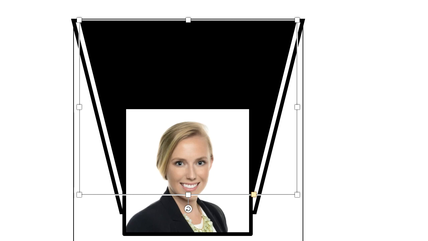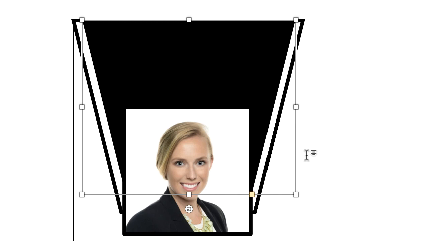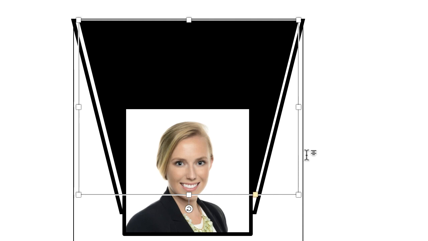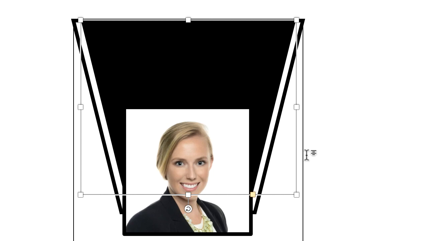So if you want to make this shape slightly more narrow, instead of using these arrows here that can be a little bit clunky, hit the Control key and the Shift key and press the left or right arrow. Left arrow makes it smaller, right arrow makes it bigger. So I'm going to make mine a little bit smaller and just make those fine adjustments.